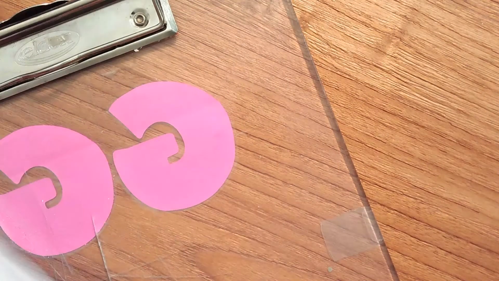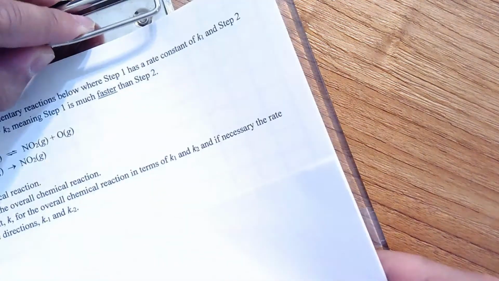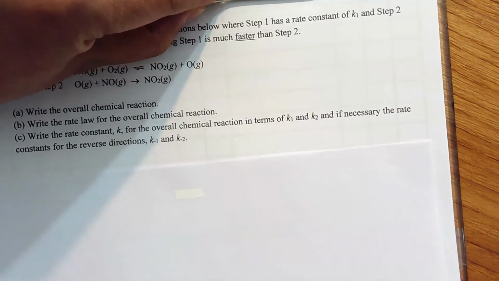Problem number 2 is not difficult, but has more steps to solve, because in problem number 2, the slow step is actually step 2, not step 1. And there's a problem when that happens that I'll show you how to fix.